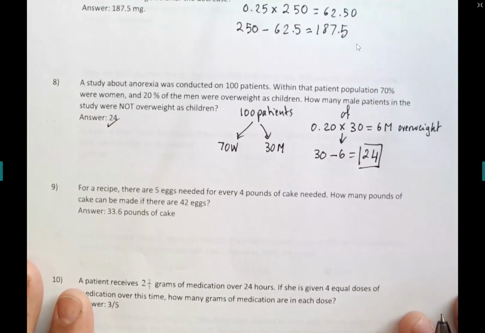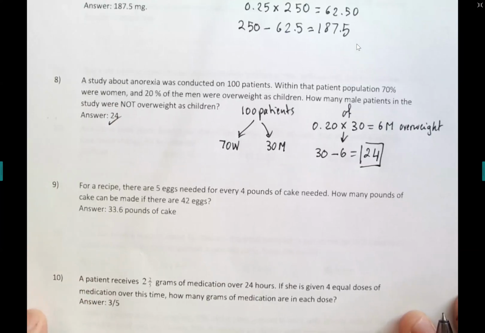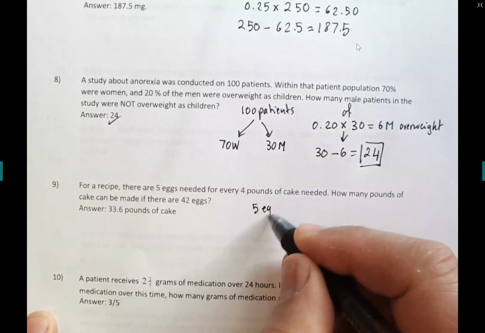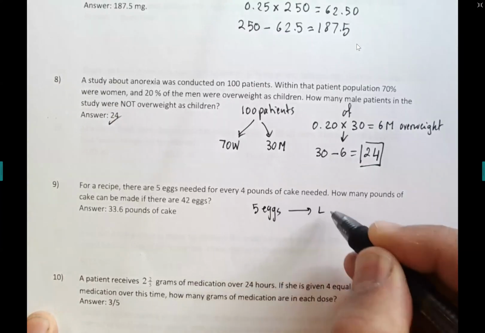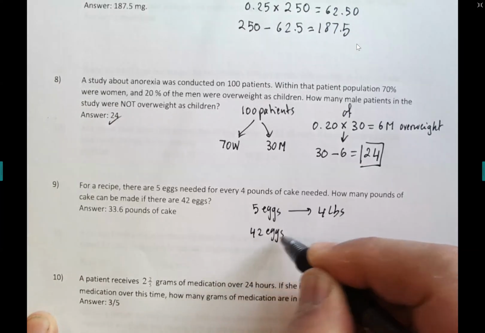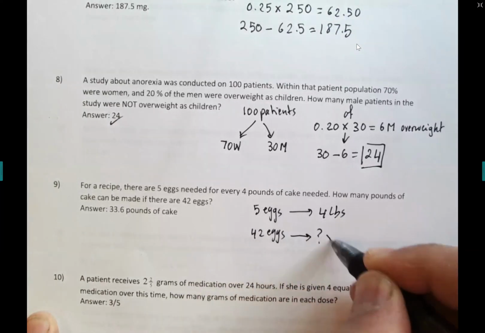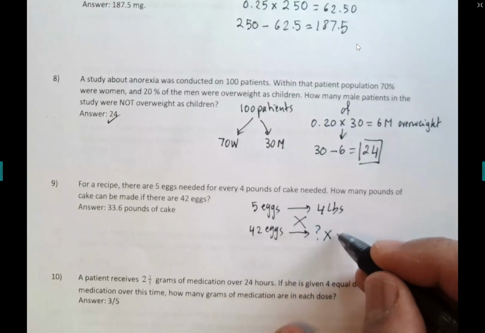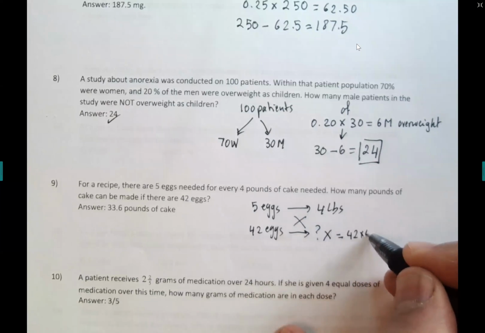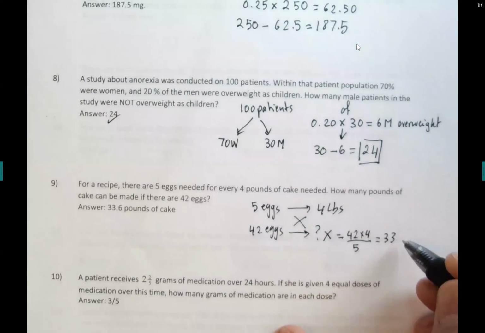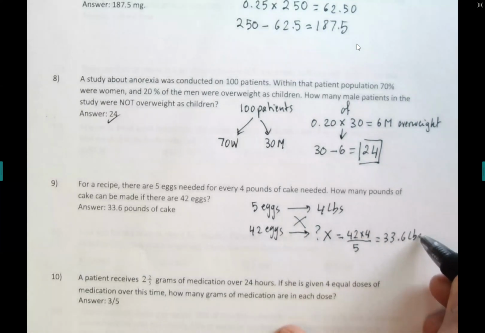Next question. For a recipe, there are 5 eggs needed for every 4 pounds of cake needed. How many pounds of cake can be made if there are 42 eggs? Proportion, guys. 5 eggs, 4 pounds. 42 eggs, question mark, or you can call it X if you like. So how are we going to find X? Just like I did before. X is going to be 42 times 4 divided by 5, and that will be 33.6 pounds. All right.